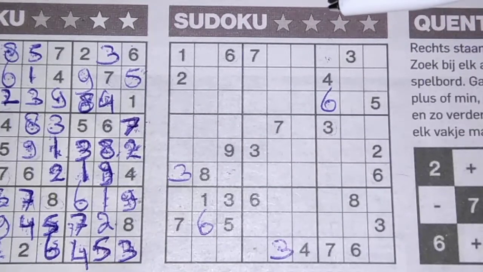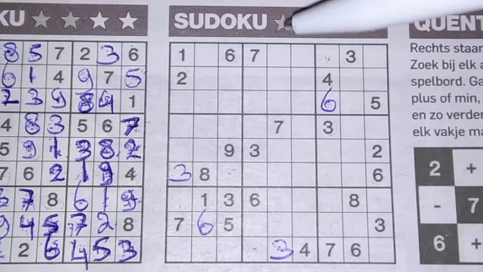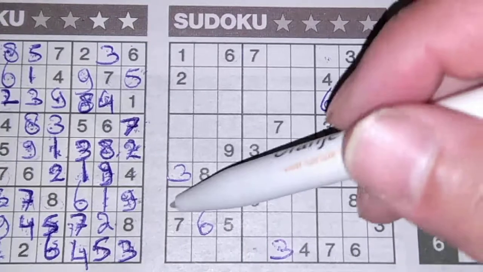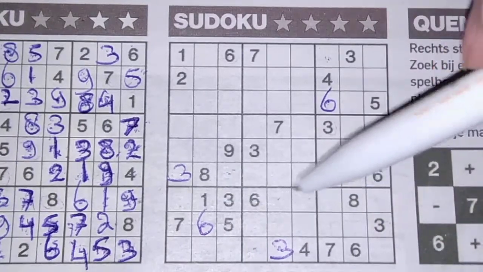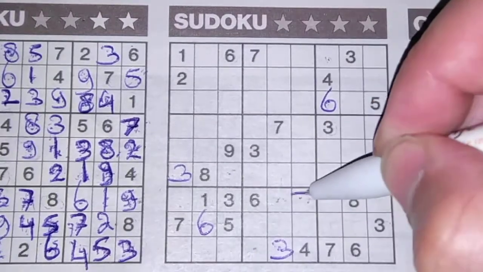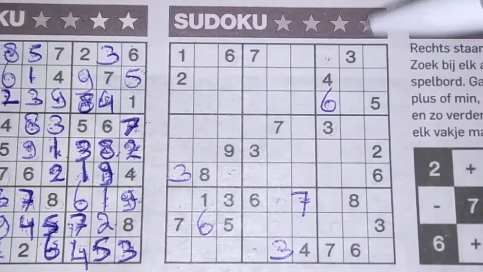How about the 7? 7 in this row, 7 in the row above. So in that row, the only 2 places for the 7 should be here or there. But I see here 7, no 7 there, 7 should be here.